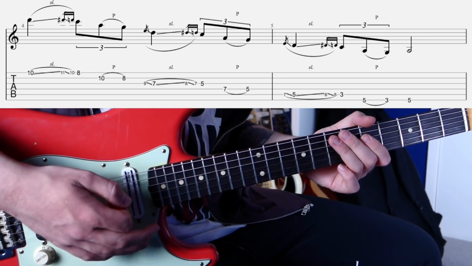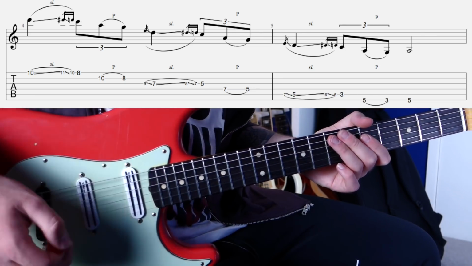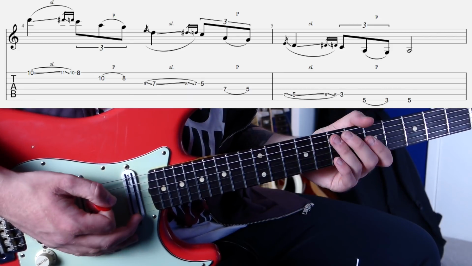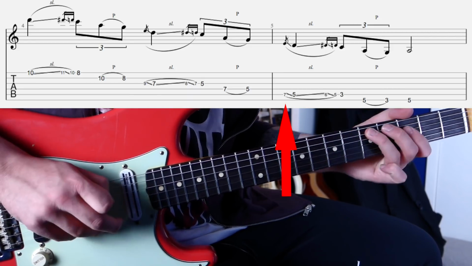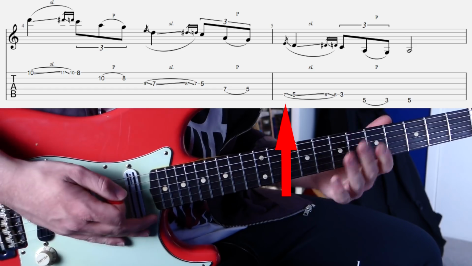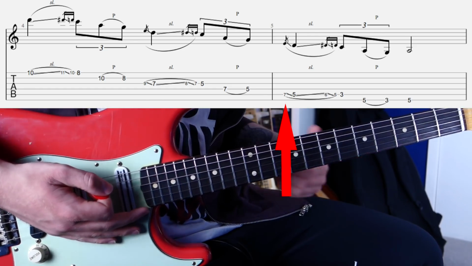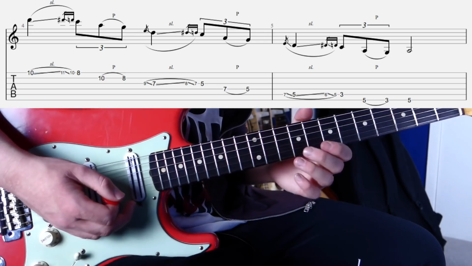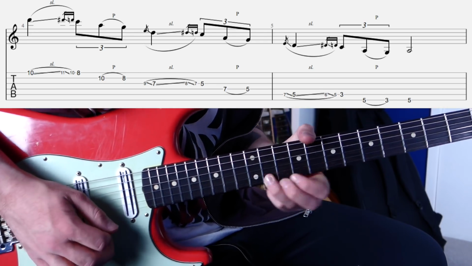And then do the same thing when you move down to the final octave. And in that case, that would be fret 7 to fret 5 on the A string. Fret 7 to fret 5. And then you can finish on the low E. So the whole lick goes like this.